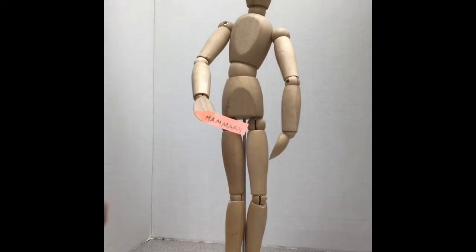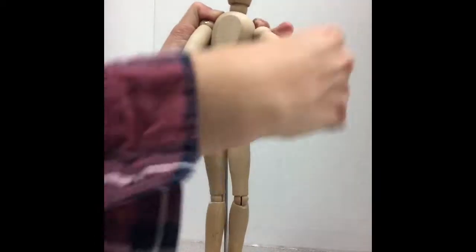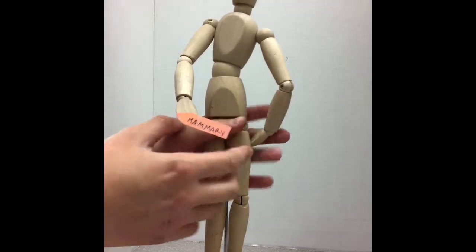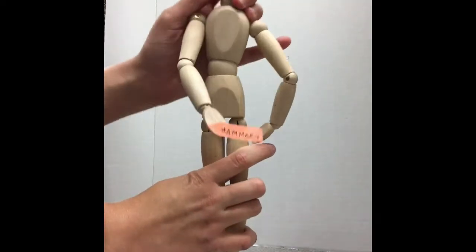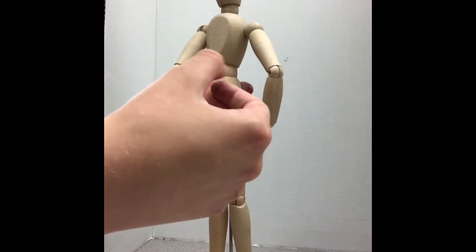Next we have the mammary region, which is the breast. Although this mannequin does not necessarily have breasts, he has them in spirit, or she, or however they choose to sexually identify. It is the breast region.